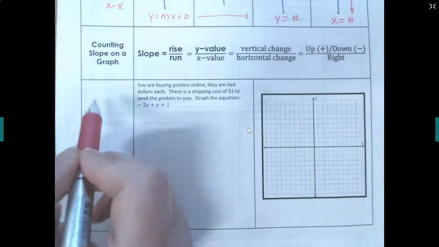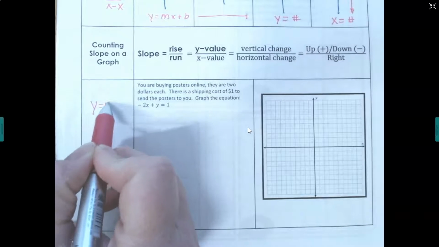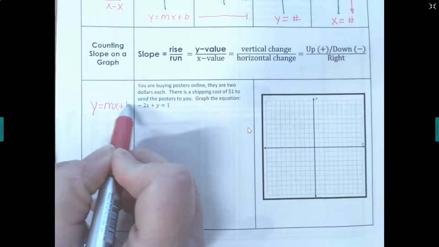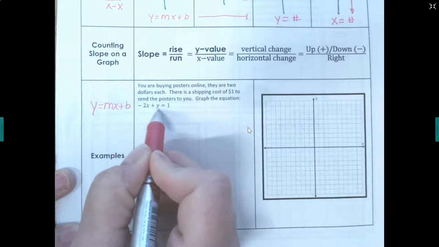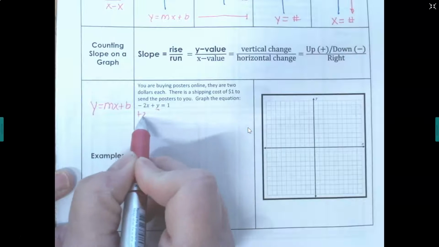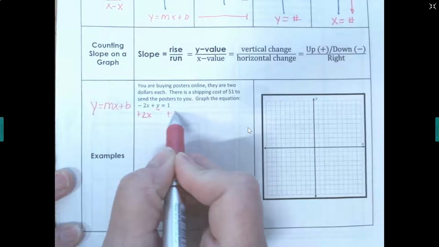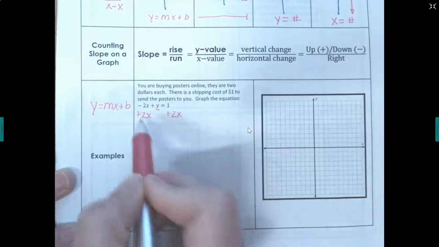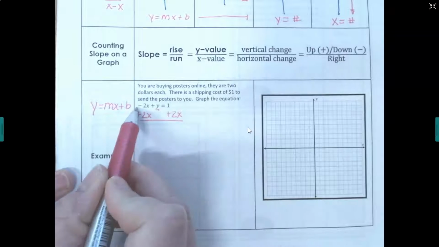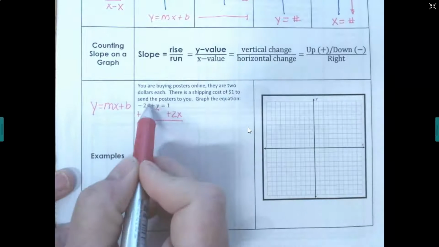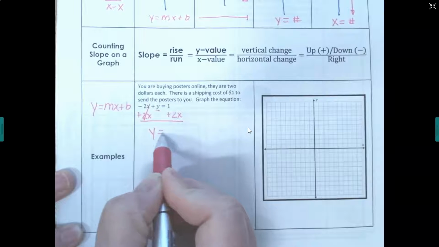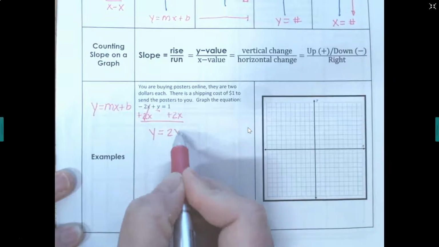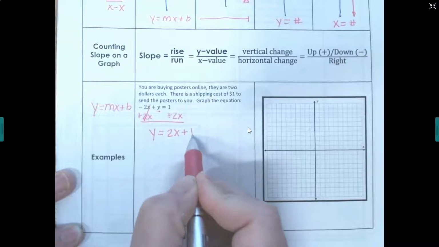So slope-intercept form is y equals mx plus b. That means we need to have y by itself. So I'm going to isolate the y, I'm going to add 2x to both sides so I can get y by itself. Negative 2x plus positive 2x cancels to 0. And all I have on the left is y equals 2x plus 1.